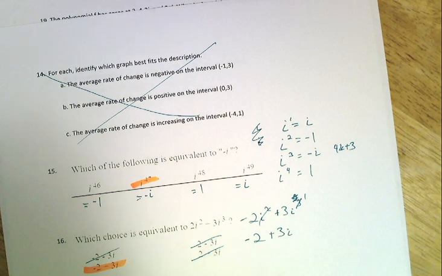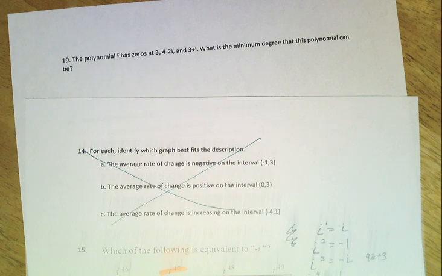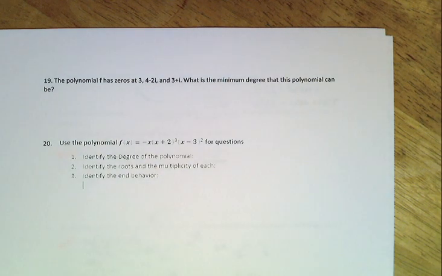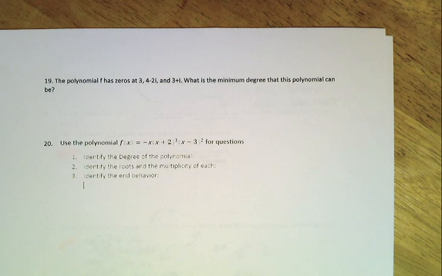Make sure I did not miss any sheets here. Doesn't look like I did. So number 19, the polynomial. Look, that one printed really well. Number 19 printed properly. All the other ones, just nothing. The polynomial f has zeros at 3, 4 minus 2i, and 3 plus i. What's the minimum degree this polynomial can be?